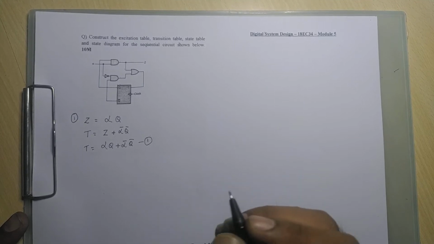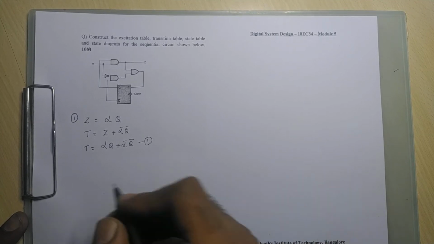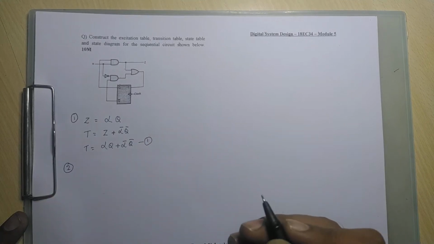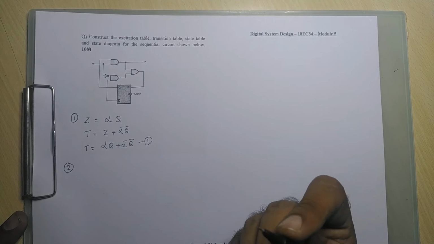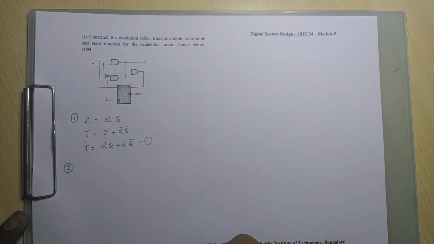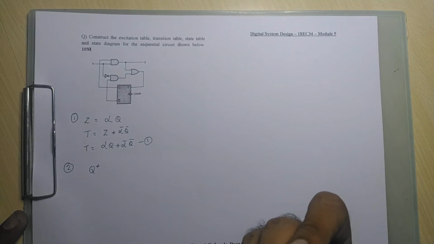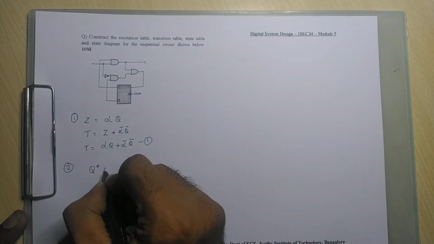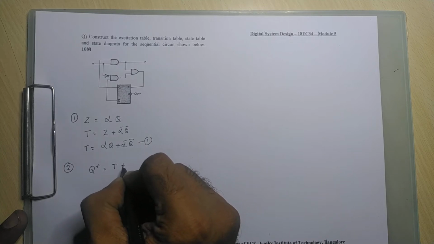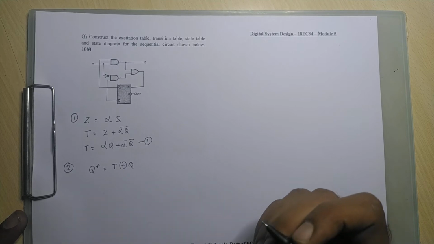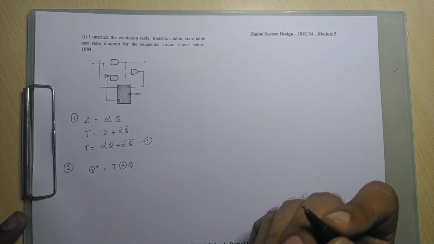Second step is to derive the transition equations. So what's the transition equation? Knowing the equation to get the next state, that is Q plus, we need to tell the equation for Q plus. Q plus is given by T XOR Q. Okay, this we will find from the characteristic equation of T flip-flop.